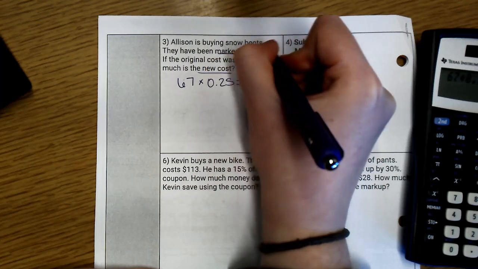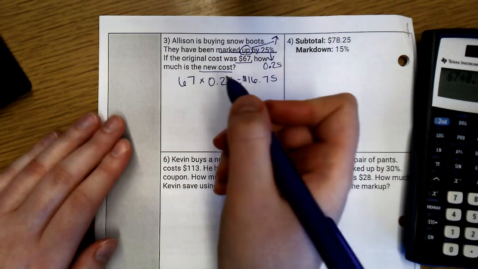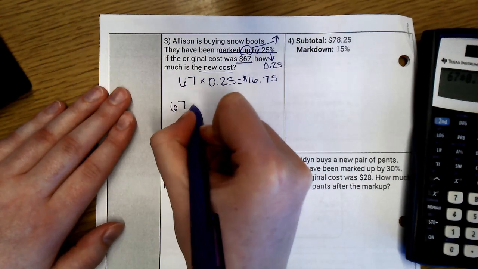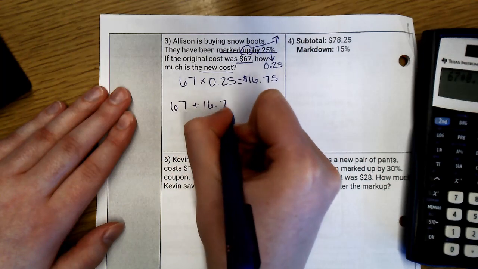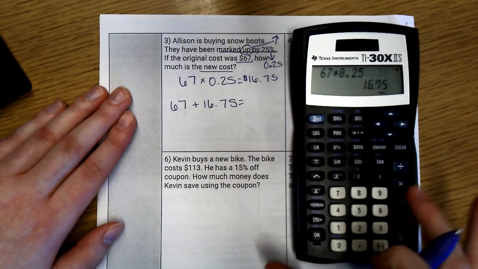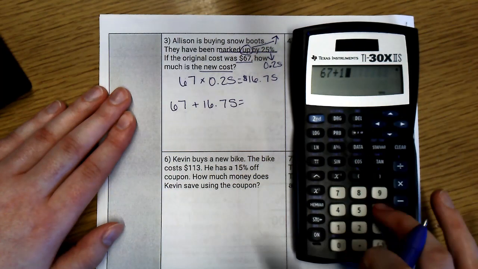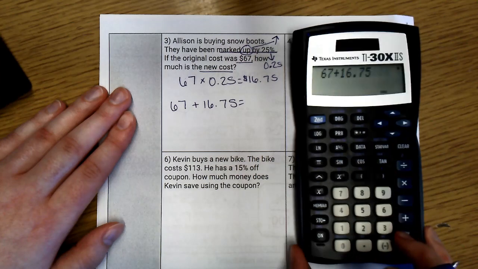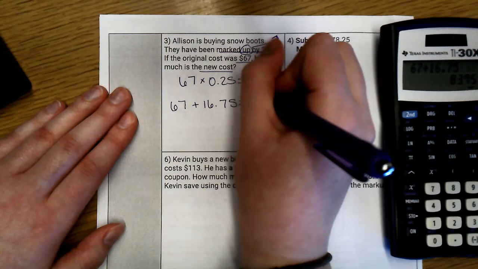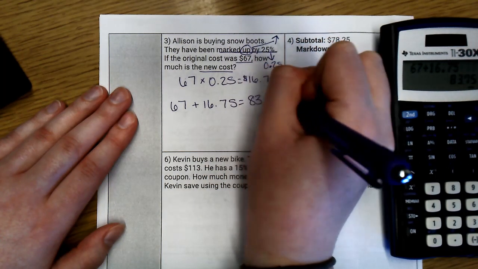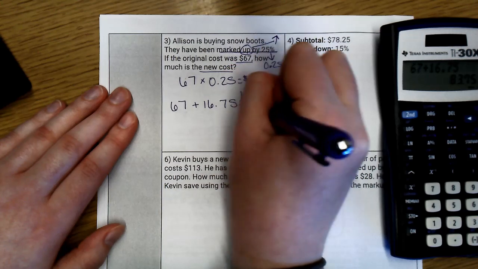So remember, markup is an increase in price. So I need to take my original cost and add the amount it's going up by. So 67 plus 16.75 is $83.75. That's how much these new boots are.